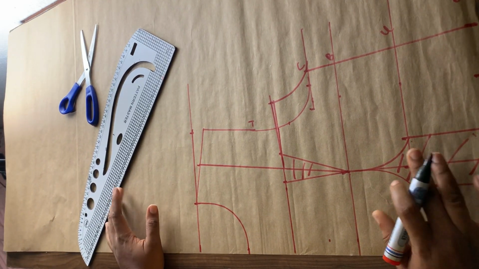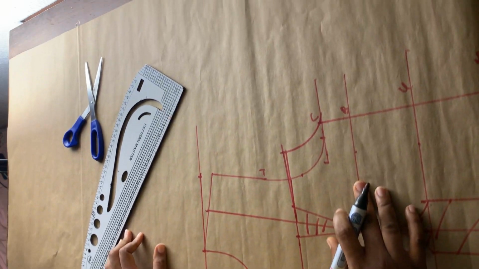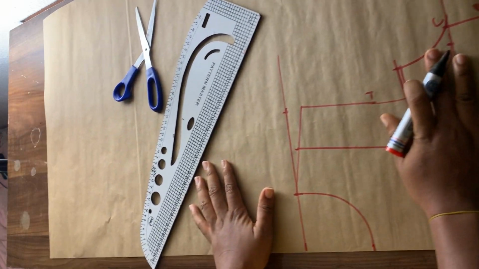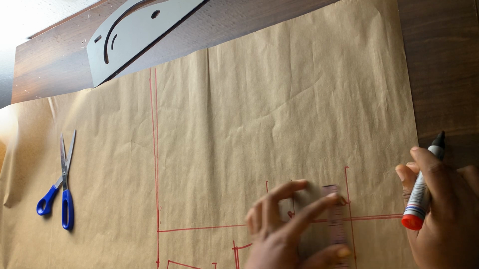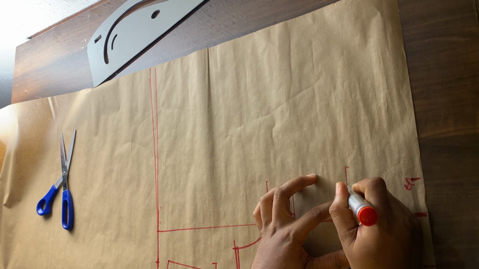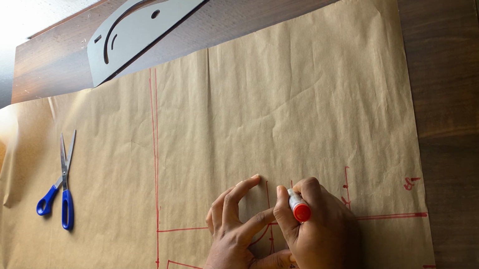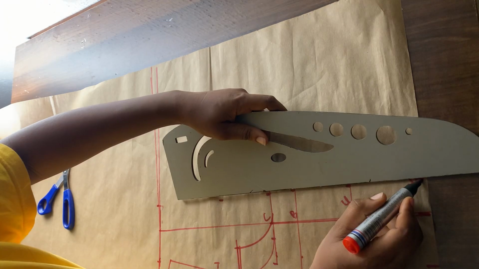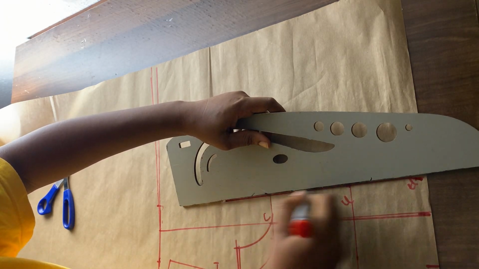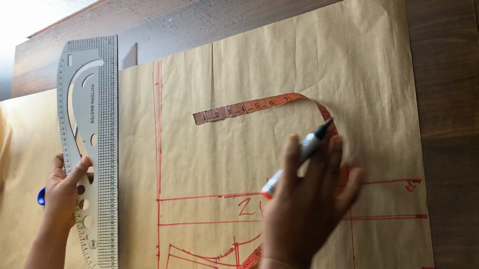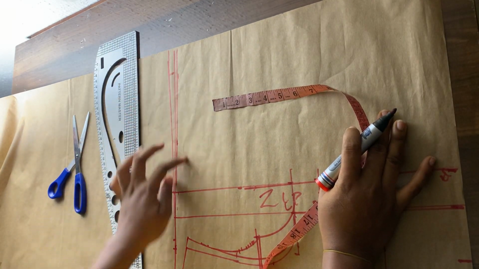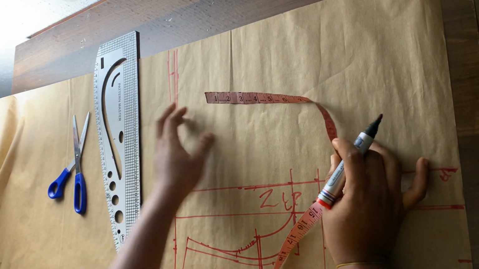Now we also draft out the back piece. Okay, so let's go ahead and do that. First, I'm going to mark my zipper allowance. I have 1.5 inches for my zip allowance. So this is the actual line. All these ones are just an error.